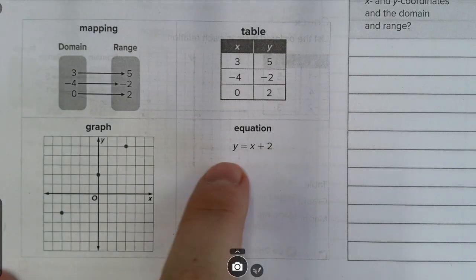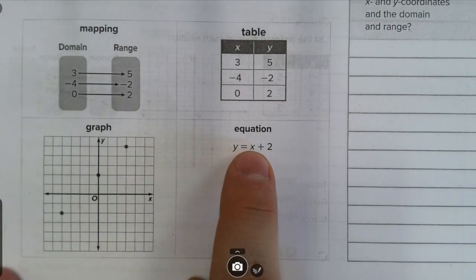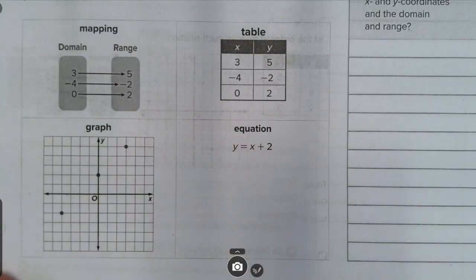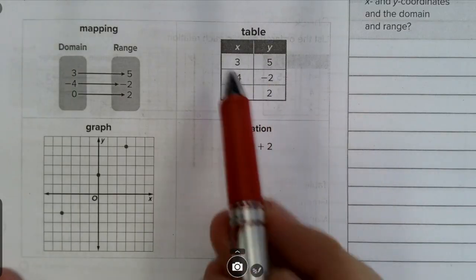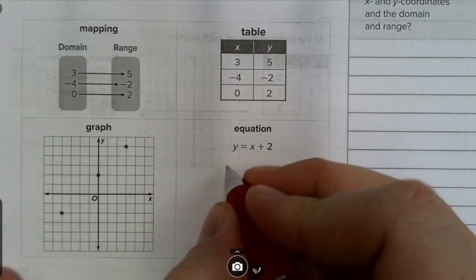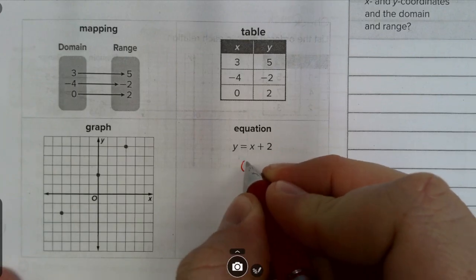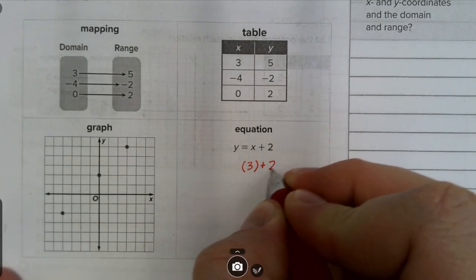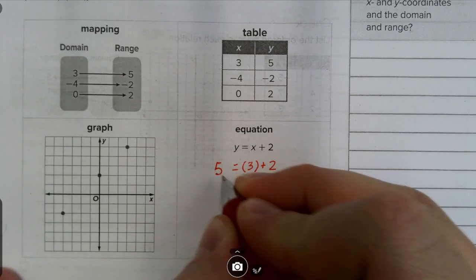All right, so we have the equation y equals x plus 2. First up, when x is 3, y is 5, because when we plug in 3, we get 5.